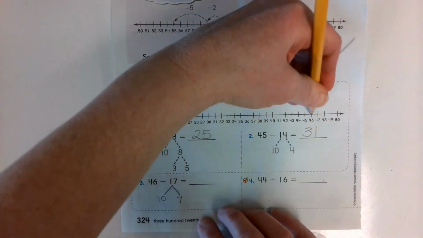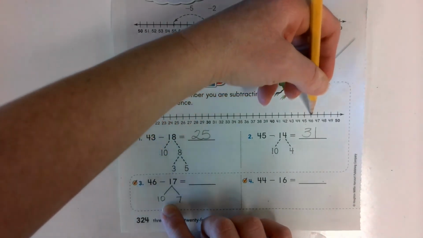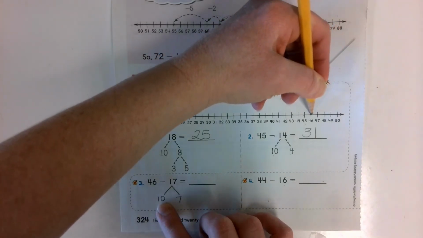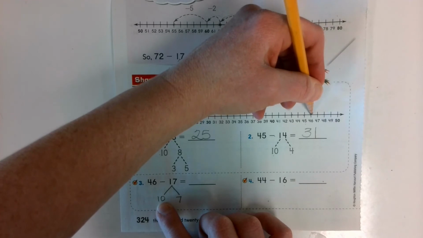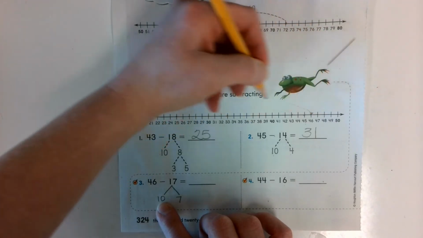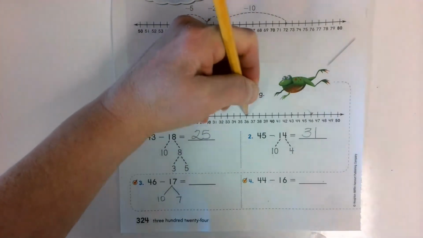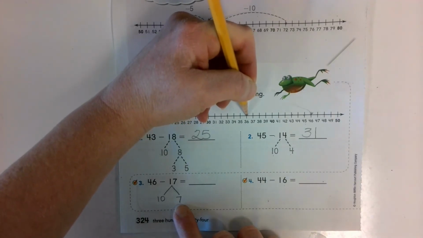Okay. Now, where do I start on my number line, everyone? 46. Kind of hard. I'm left-handed, so it's kind of a pain. My arm's in the way. Okay. So 46. And I'm going to hop down how many? 10. If I hop down 10, where does that put me? 36. Yep, hopping down 10 to 36. Now, I've got to hop down what? 7.